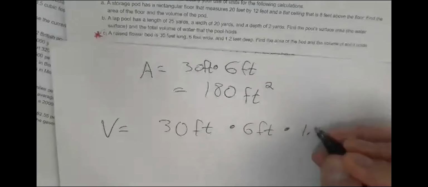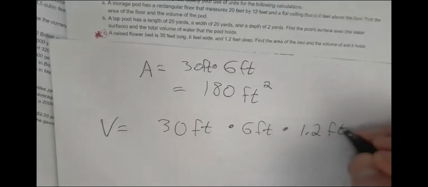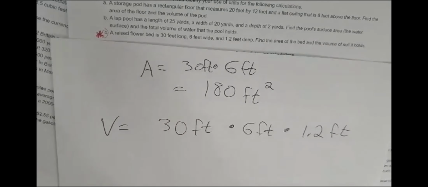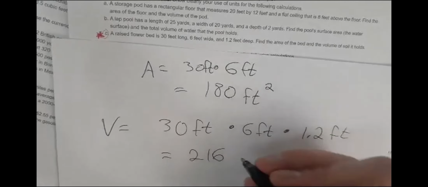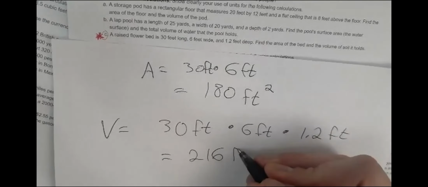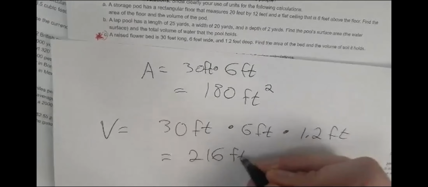Length times width times height. Exactly. It's the 3 things multiplied together. So it's going to be that 180 times 1.2. 180 times 1.2 is what, 216? And what's my units on here? Feet cubed. Yeah, cubed.